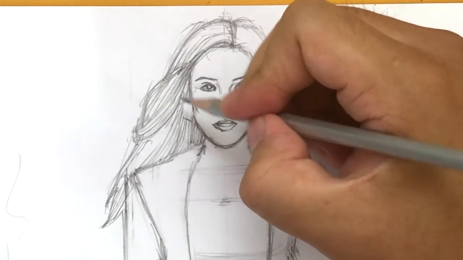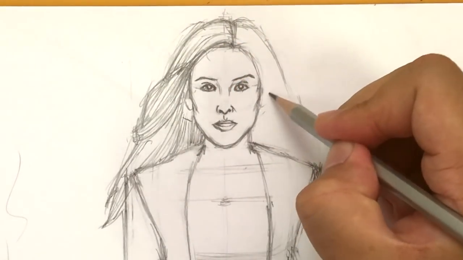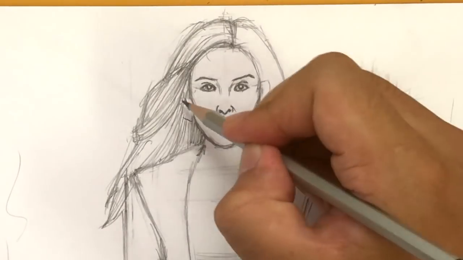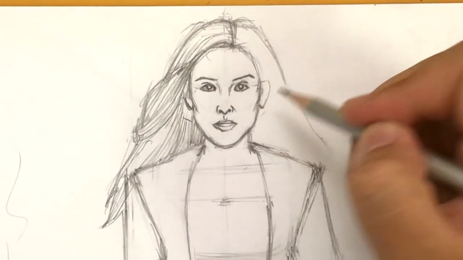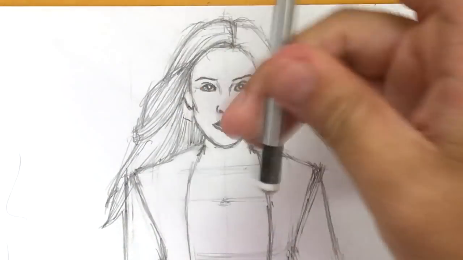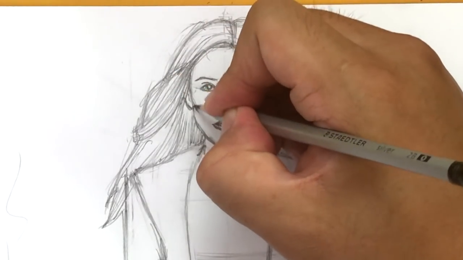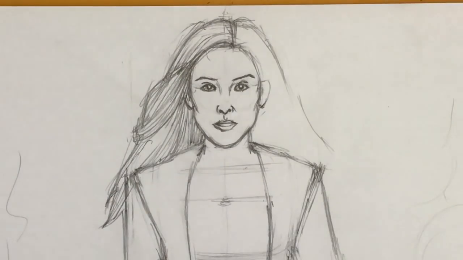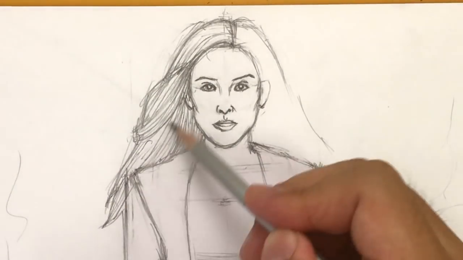Forgot to mention, you do see a little bit of her ear. Kind of forgot the ear earlier, but you see it a little bit. The top of the ear would be where the eye is, and the ear is going to go up to there. So you see the ear a little bit over here. Not sure if she's wearing any earrings. Would you wear earrings to a battle? I don't know. So I'm just not going to draw any earrings.